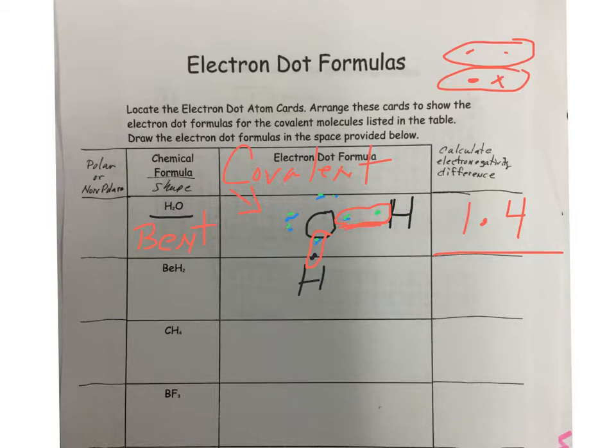Now, if I put the two boys together and they actually try to play tug of war, they probably have about the same amount of strength. That's going to be an equal pull, so that's going to be a non-polar bond, okay? So it's like playing a tug of war. So when we come over here to this side, because I have an unequal pull, it's going to be a polar bond right there, okay?